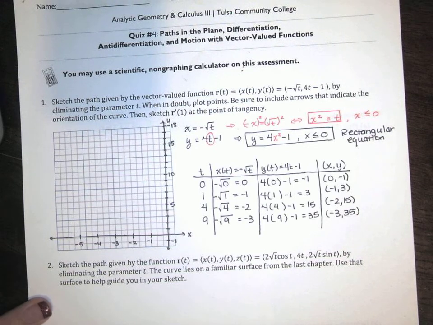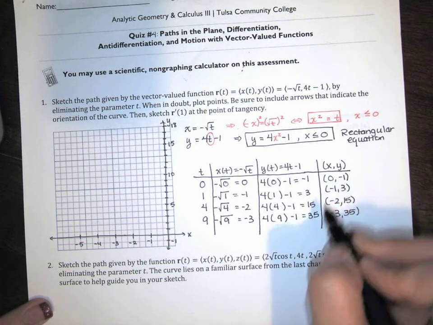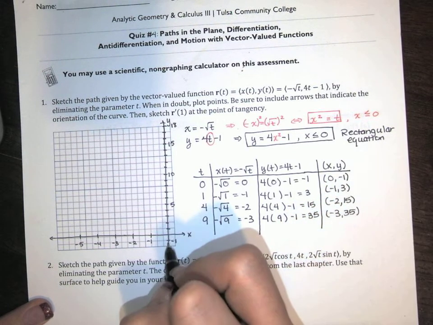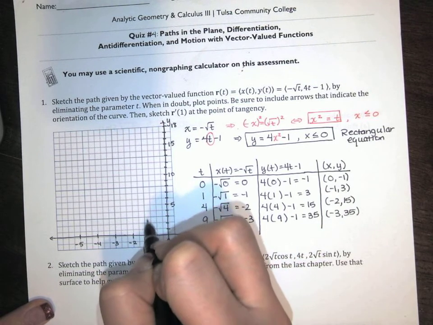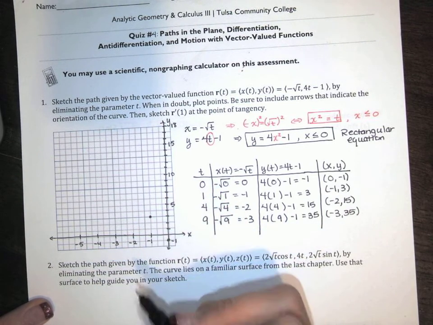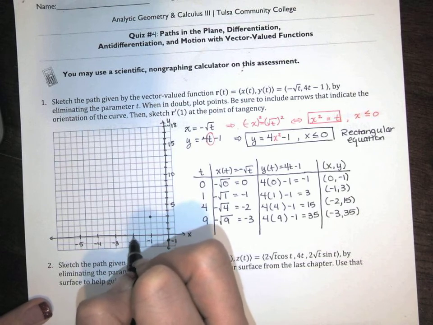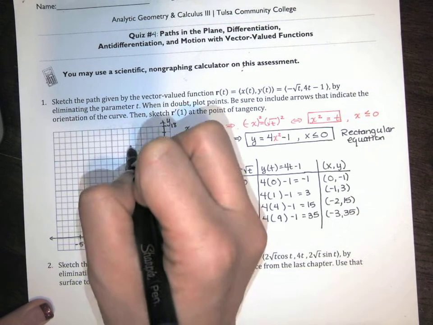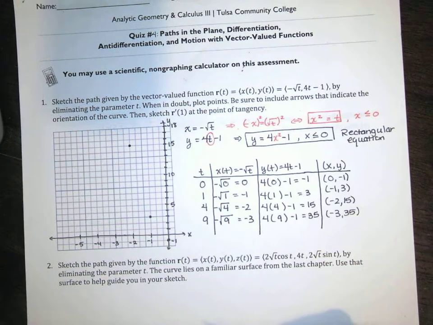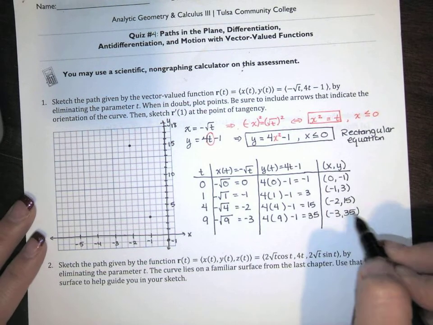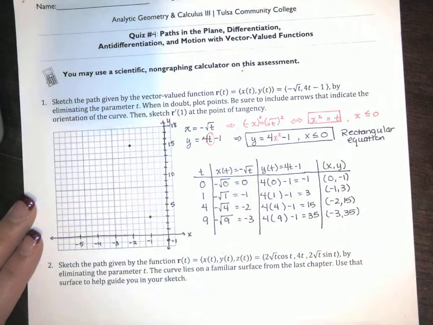Okay, so I plot 0, negative 1, and then negative 1, 3, and negative 2, 15. And that's all I get, because the next one would be negative 3, 35, and that's way off the page.